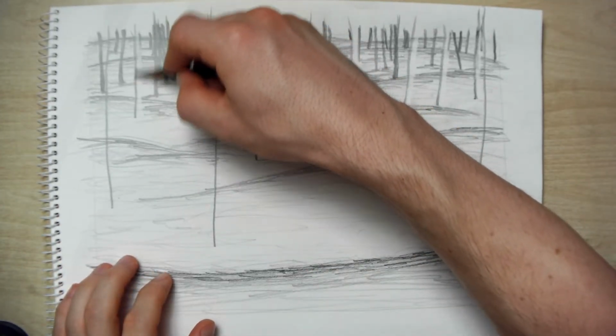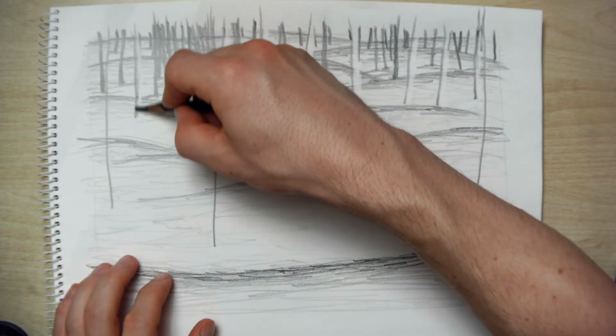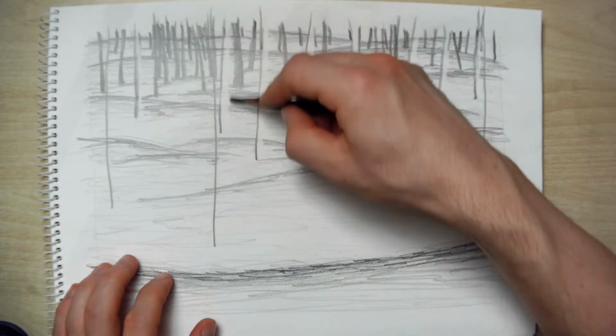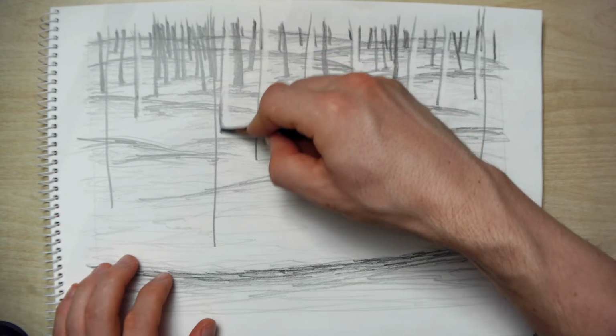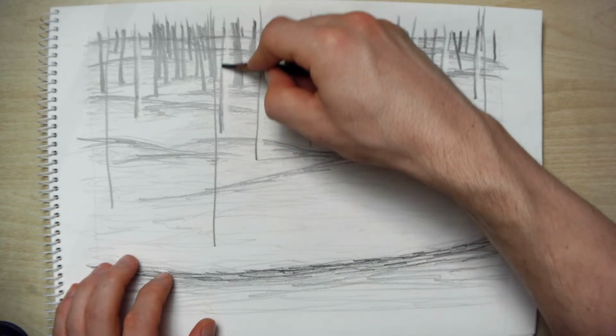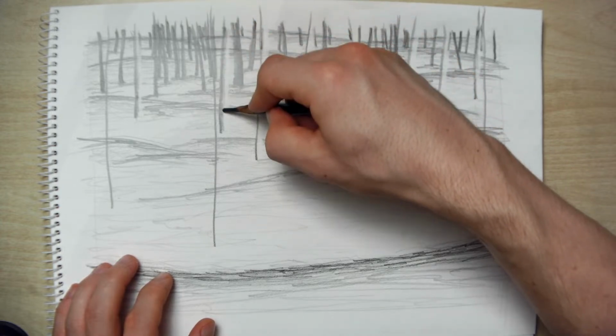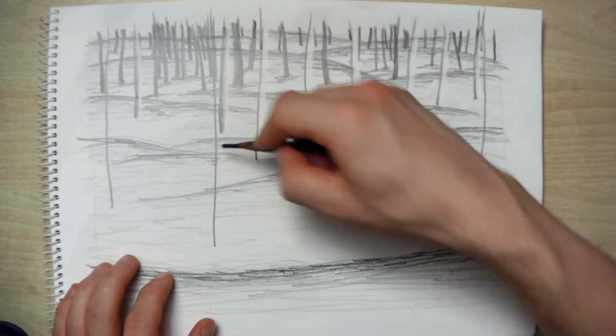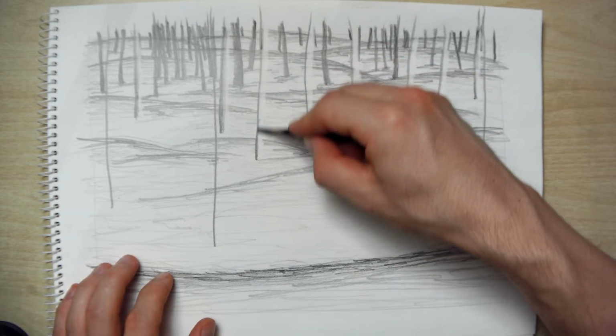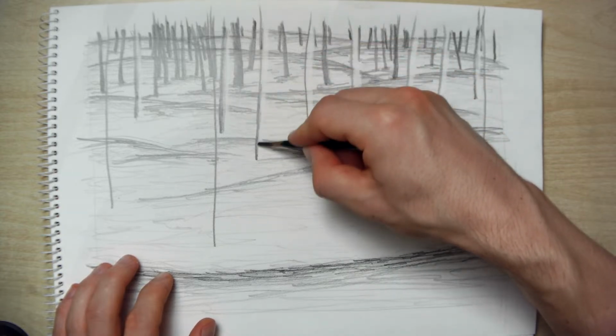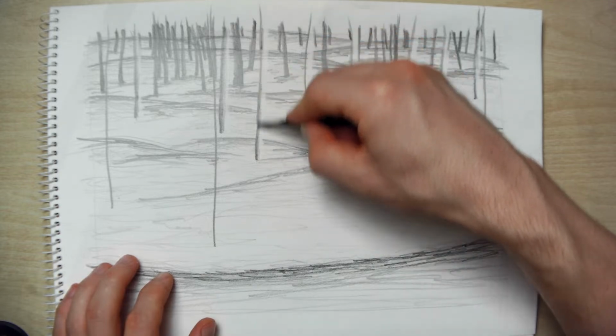Now I'll add a shadow side to each of those tree trunks, just using the 3B pencil. And I'm leaving a little light area to the very right of the tree trunks.